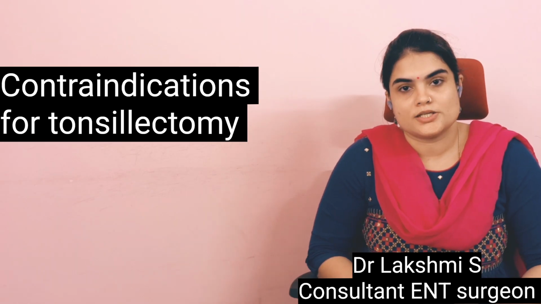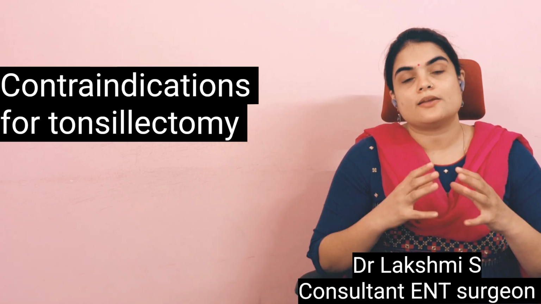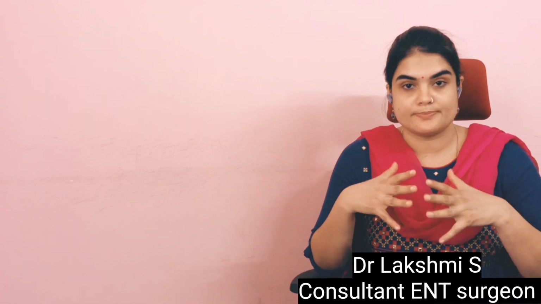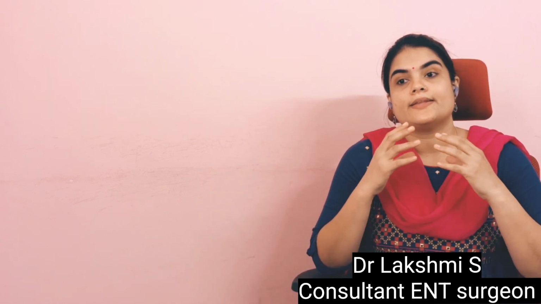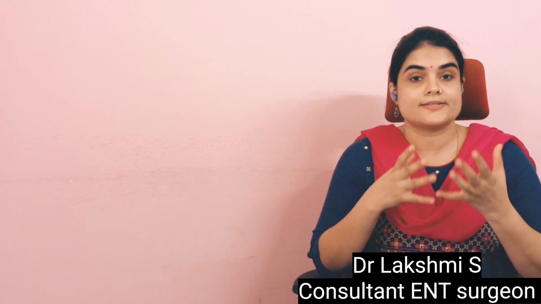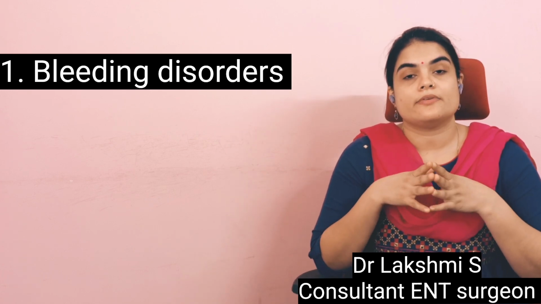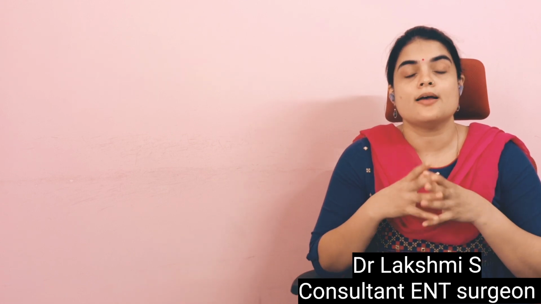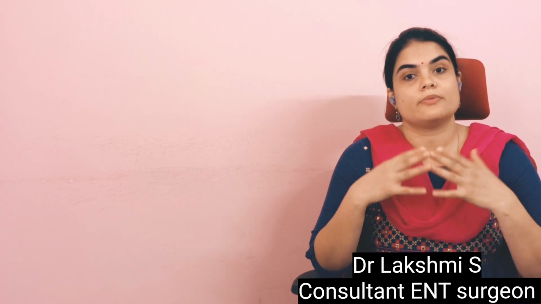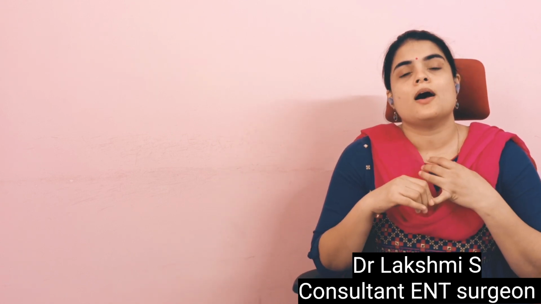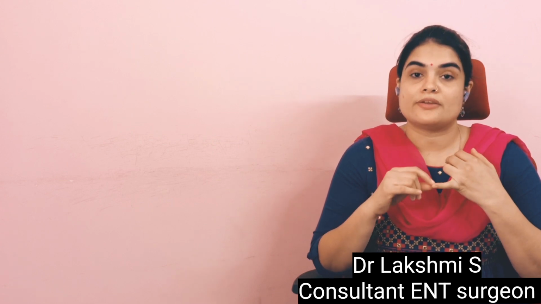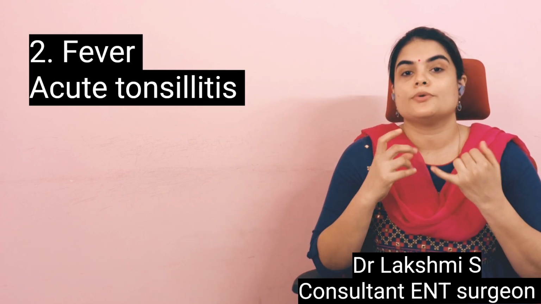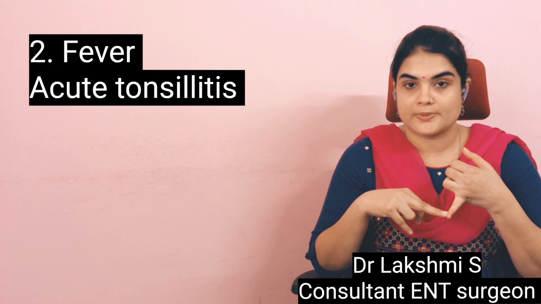What are the contraindications to doing a tonsillectomy? The main complication of tonsillectomy or any surgery is bleeding. So in children, if there is any bleeding diathesis, it is a contraindication. We have to evaluate for any hereditary bleeding problems, von Willebrand disease, hemophilia, and do a full blood count. Everything has to be done before preparing the child for surgery. Other contraindications are any fever or acute infection. We usually do not do a tonsillectomy when the tonsil is acutely infected.